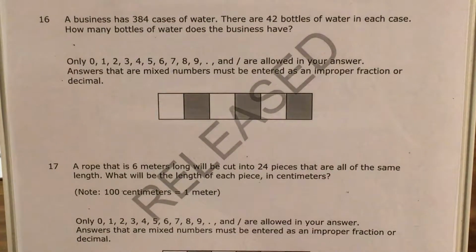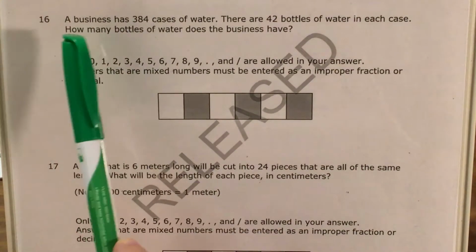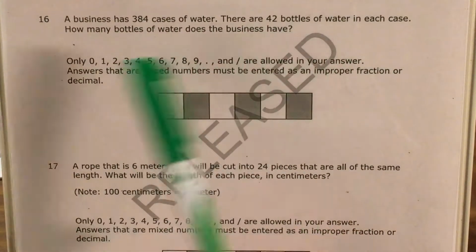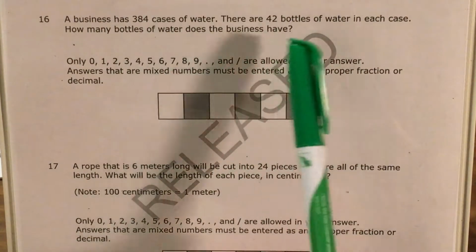This is Mr. W. Today we're going to tackle question 16 in the 5th grade math questions that North Carolina released this past school year. We can see that a business has 384 cases of water, and there are 42 bottles of water in each case, and we're supposed to find out how many bottles of water the business has.